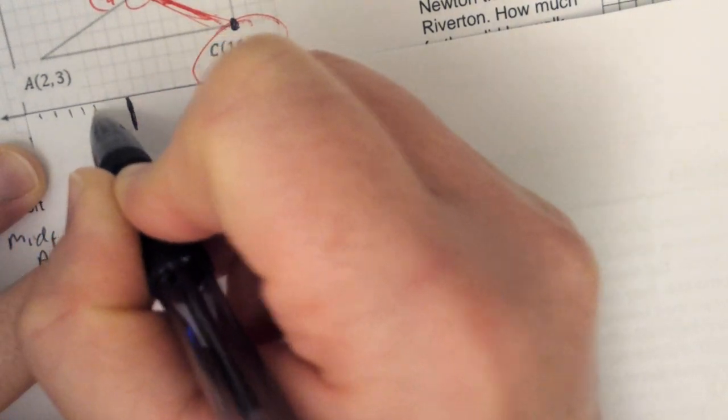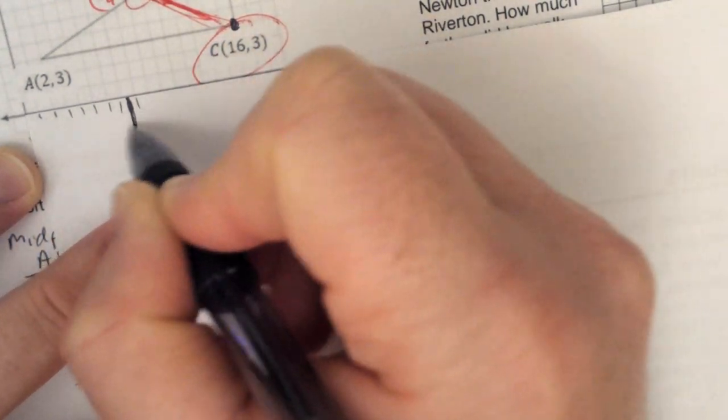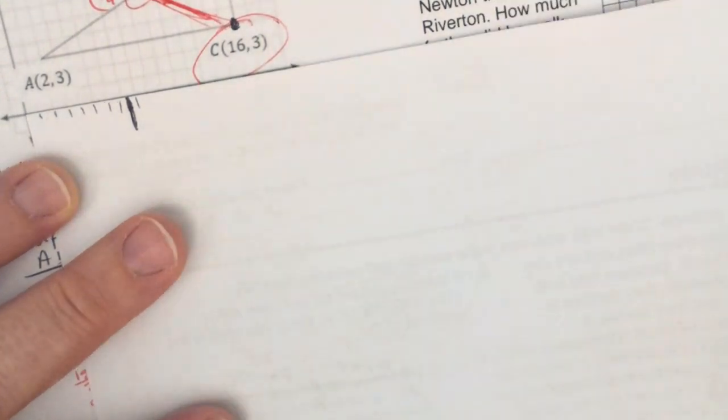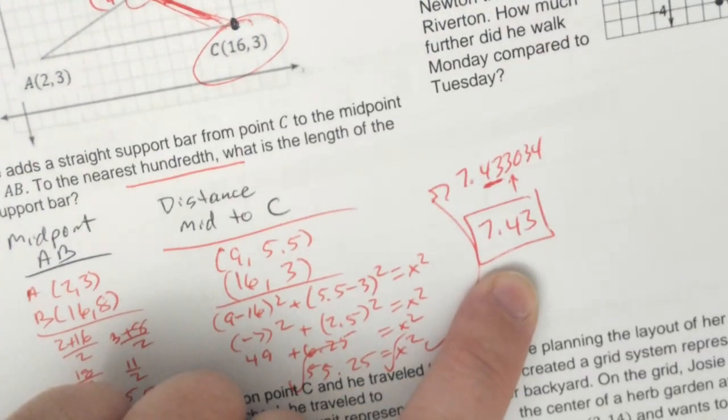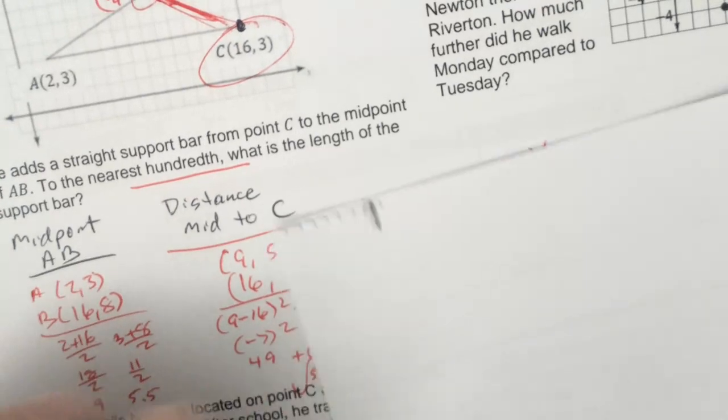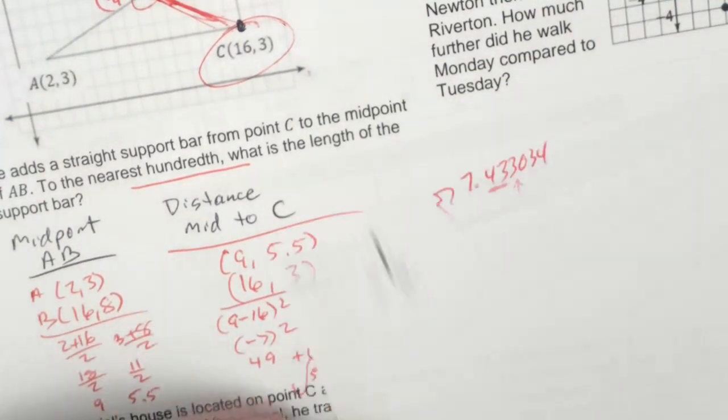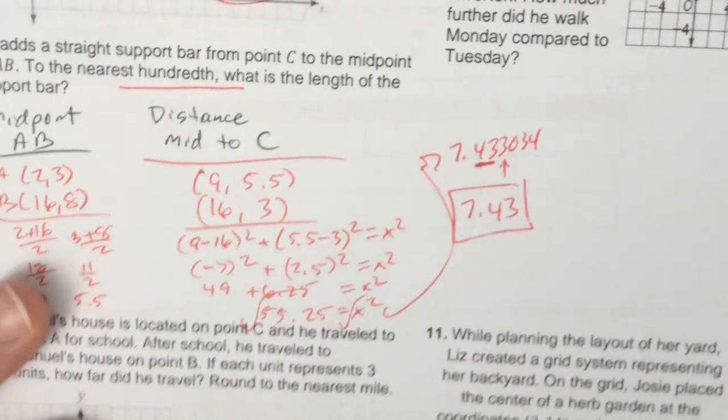That is, so I'm trying to get to here, right? So that's 1, 2, 3, 4, 5, 6, 7, 8. So it's somewhere between 7 hops and 8 hops. And yeah, I feel really good about this. I was somewhere between 7 and 8, and that's where my answer was. So I feel really solid about this.